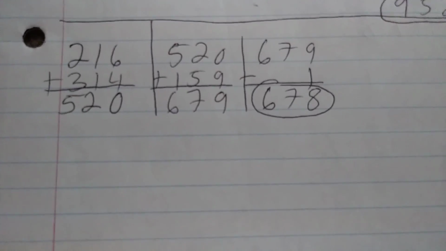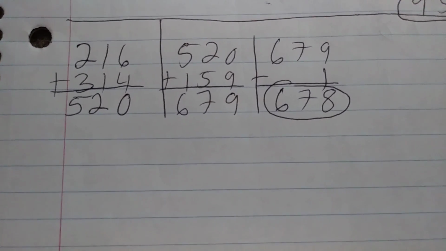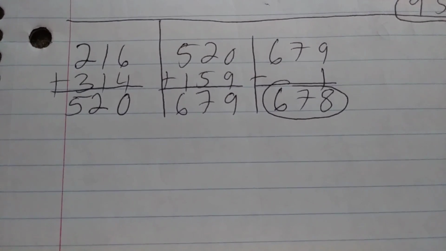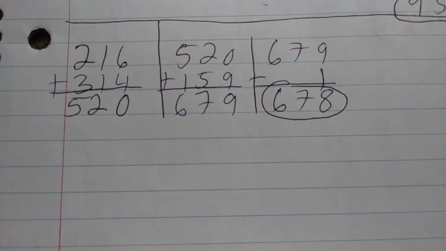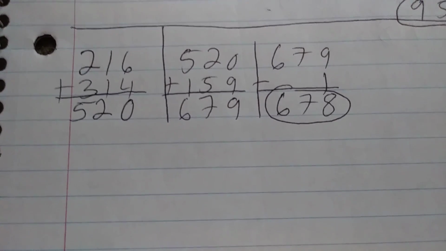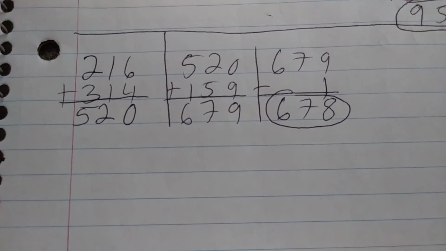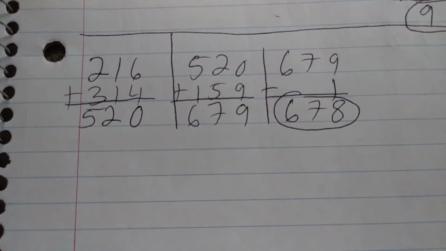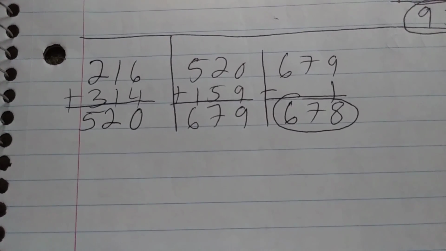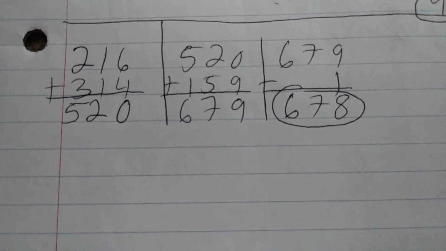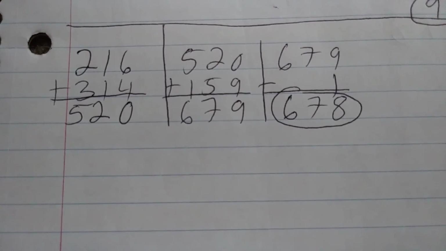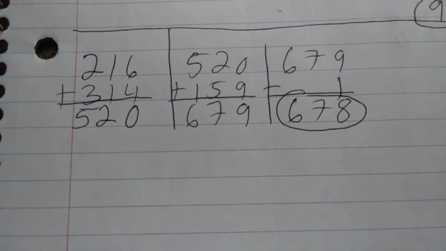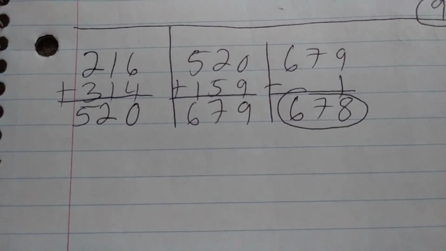You're going to still be mirroring, so you're going to do 2, 1, 6 from that 7, 6, 1. So add 3, 1, 4. So 2 plus 3 is 5, 1 plus 1 is 2, and then 6 plus 4 is 10. Keep the 0. You're going to add 159 to 520, so 5 plus 1 is 6, 2 plus 5 is 7, and then 0 plus 9 is 9. So 6, 7, 9. You're going to subtract off 1, and that's going to do 6, 7, 8.